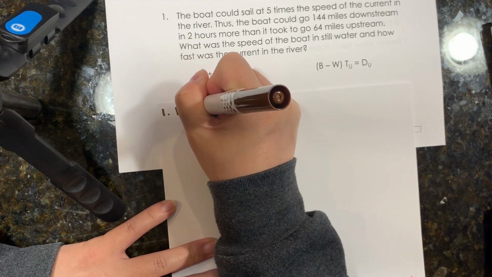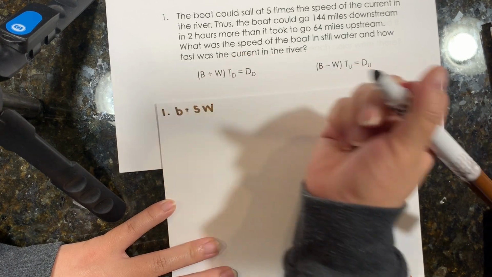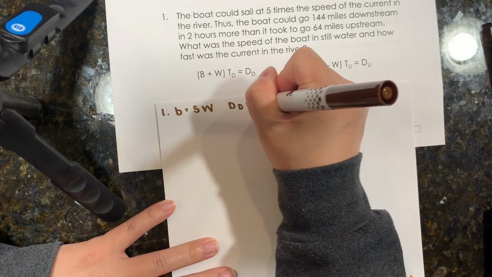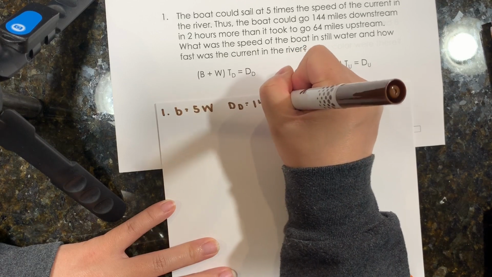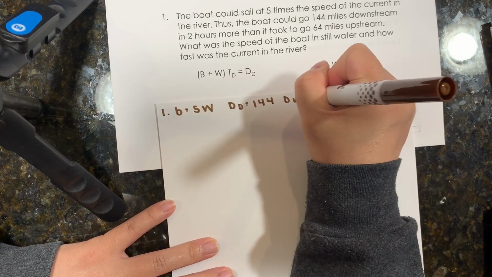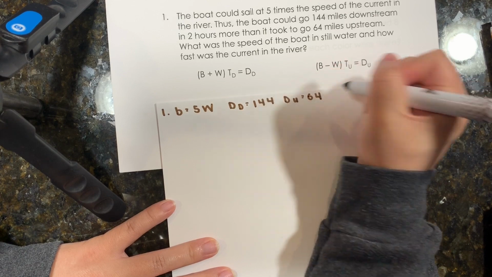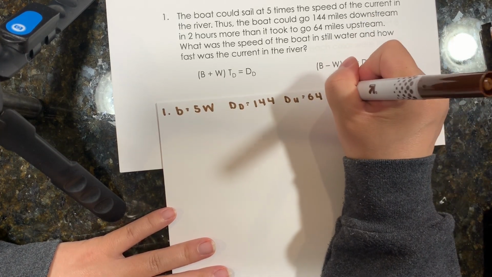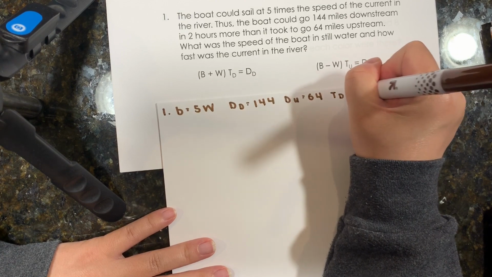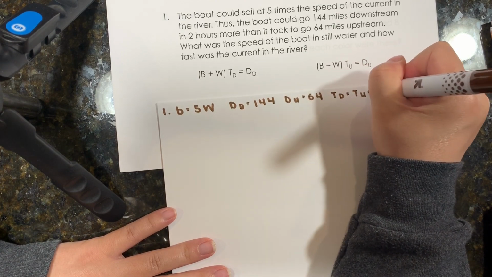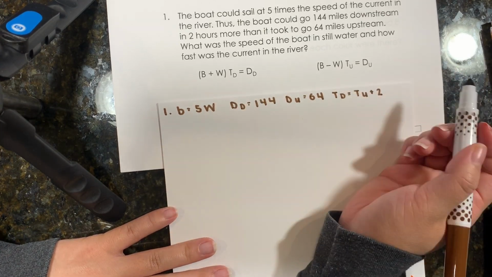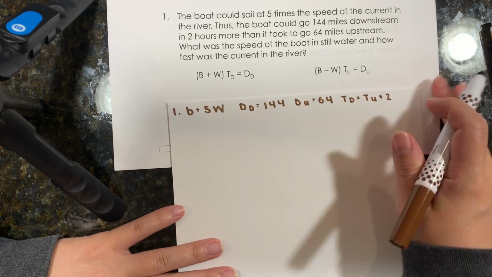could go 5 times the speed of the current, so 5W. The distance downstream is going to be 144. The distance upstream is 64. And it says it could go downstream in 2 hours more than it could go upstream. So time down is going to be the time up plus 2. This is my downstream equation. This is my upstream equation, down and up.